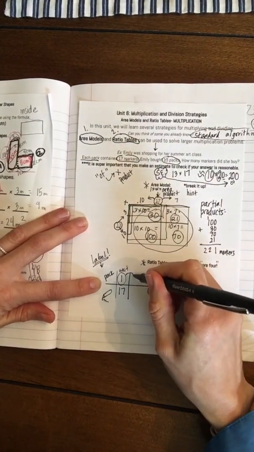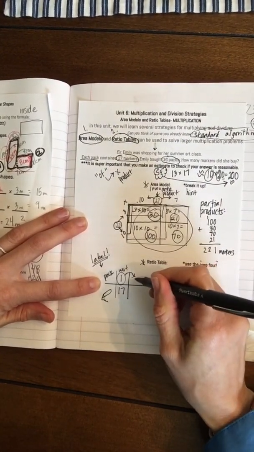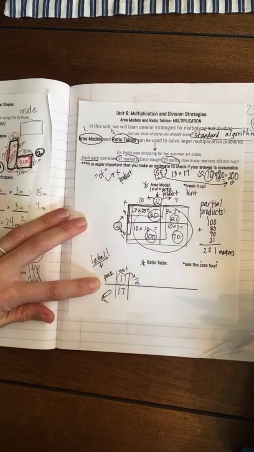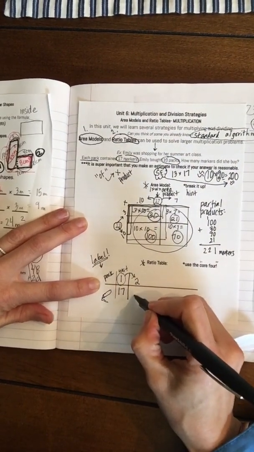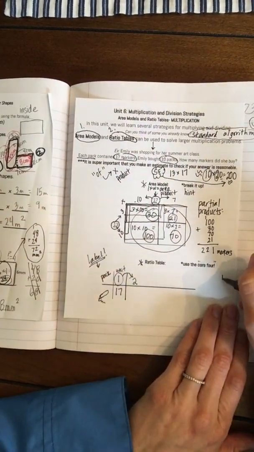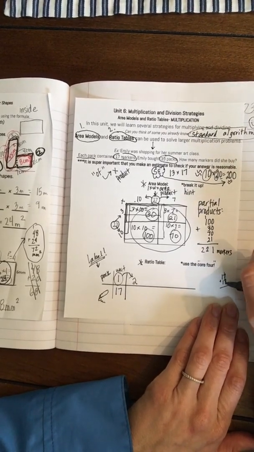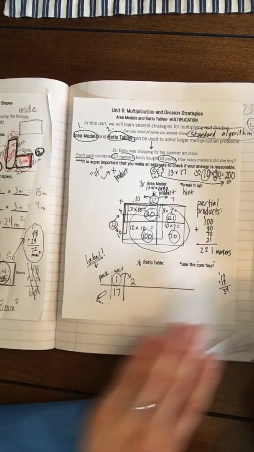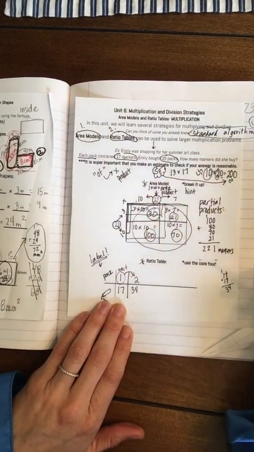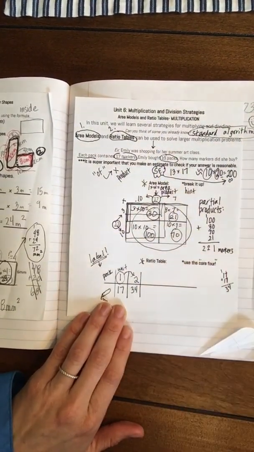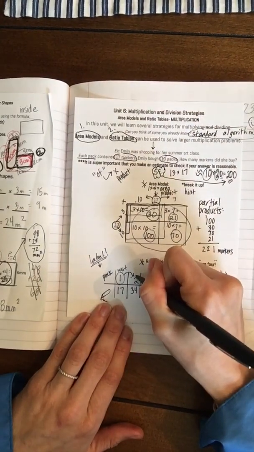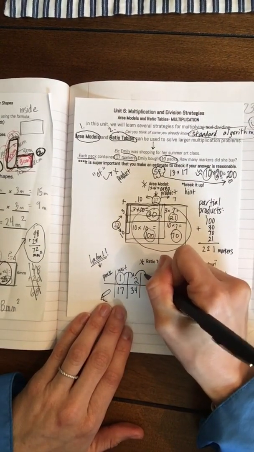If you double that, that means 2 packs. You just double 17. And you could do your math on the side really quick: 17 plus 17, or you could do 17 times 2. So you get 34. Now, I can double this.